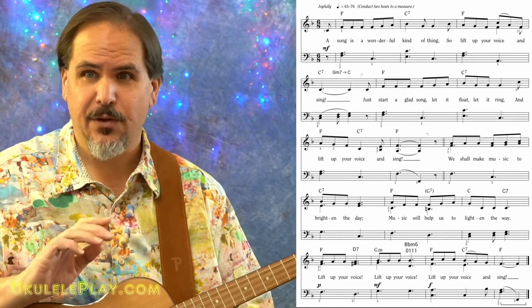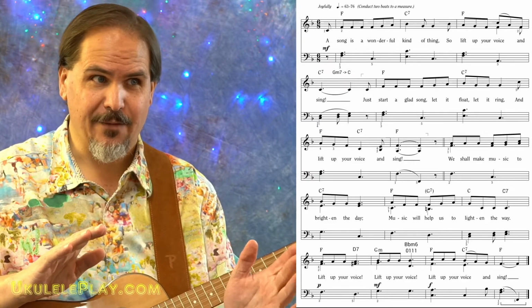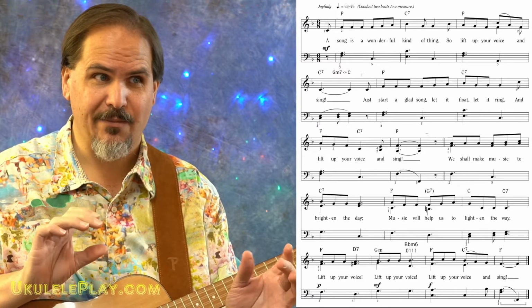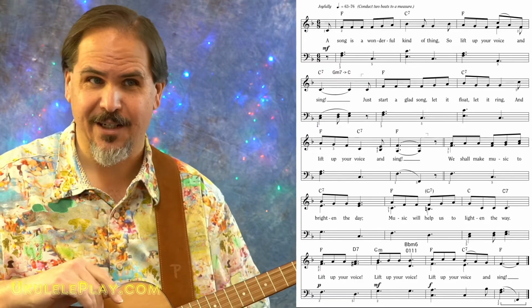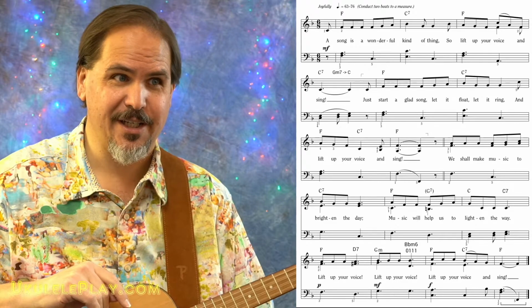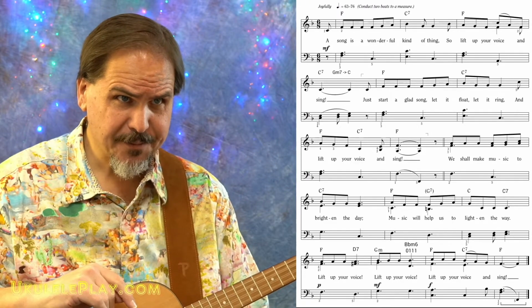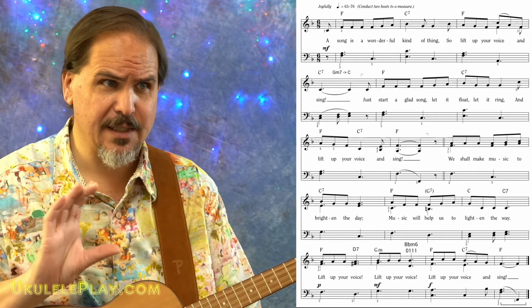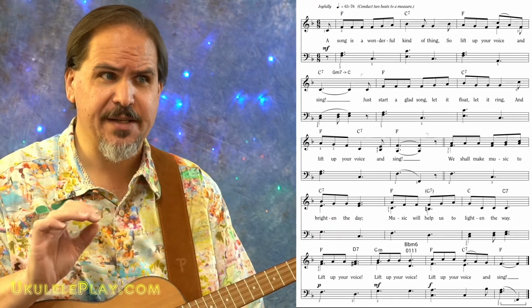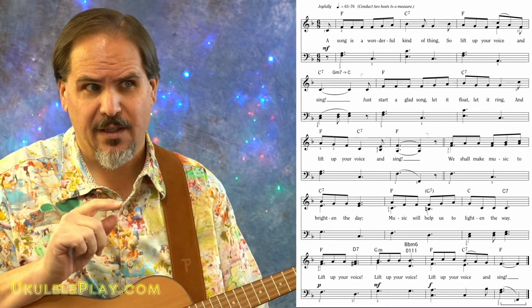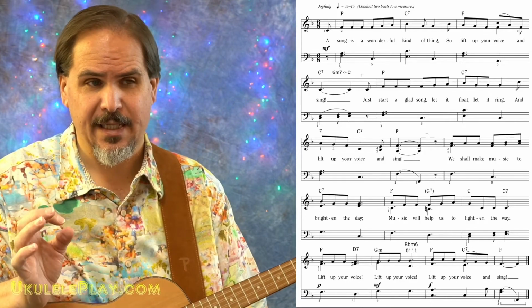You will notice if you look closely at the music that there are a few chords that don't quite match the typeface that is in the original version here. These are additions and notes that I have made. The first of these you'll notice is on the second line. We have a G minor 7 with a little arrow up to a C.